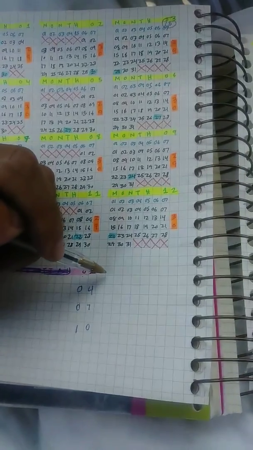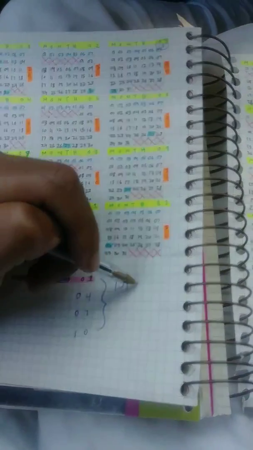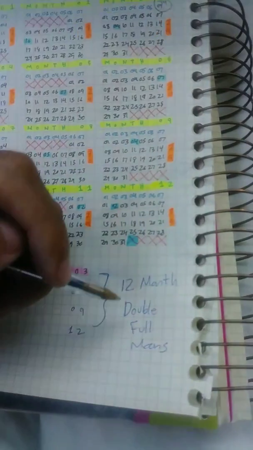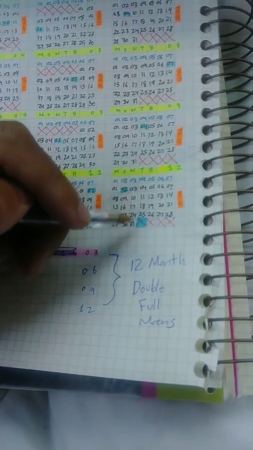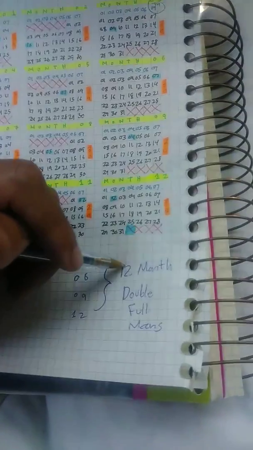And in the first month, oh, excuse me. This isn't accurate. This is not going to be a double moon because, again, this is X'd out.